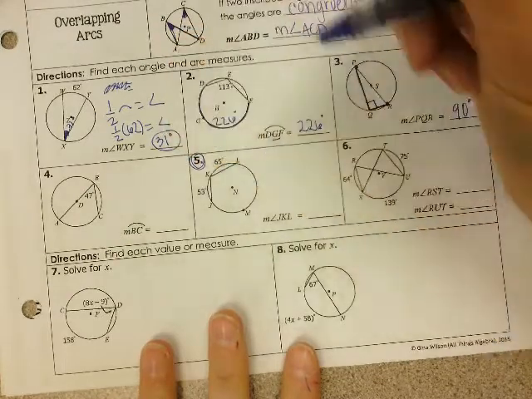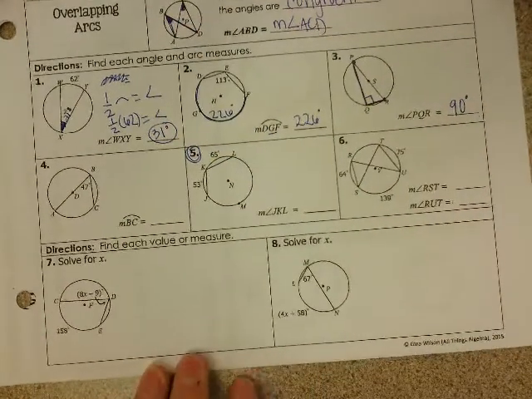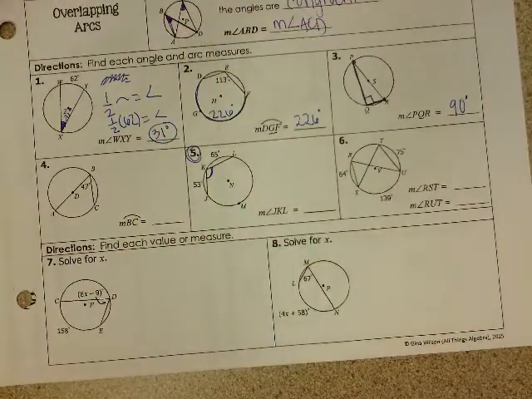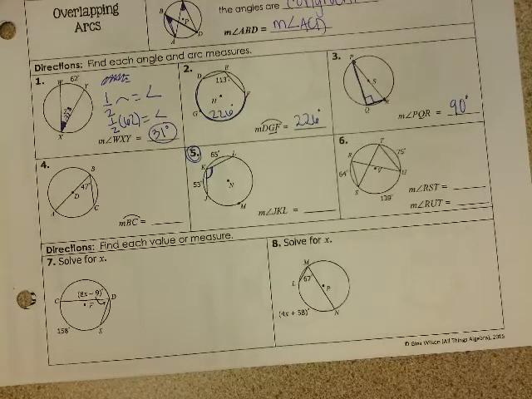I want you to try number 5. It's a little different, but you can do it. You're trying to find the angle. Okay? I want you to try numero 5. Do you think I could say that more American sounding? Numero 5. Try it. You do it.